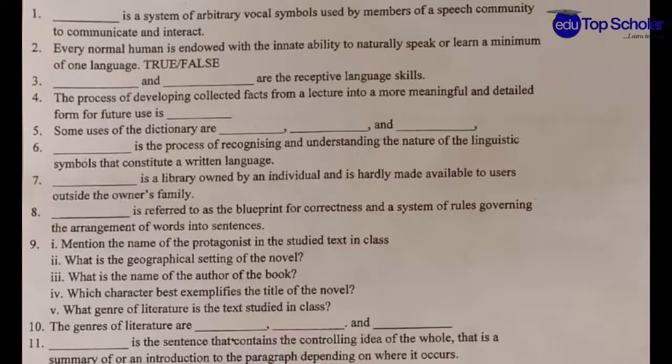Dash is the sentence that contains the controlling idea of the whole. That is, a summary of an introduction to the paragraph depending on where it occurs. Let me quickly explain this to you. Everybody, please listen. This is very important. I want to teach you about paragraph. So question number 11 is about paragraph.